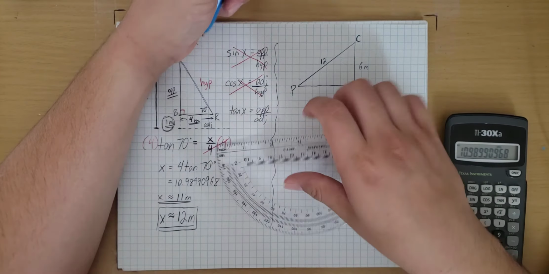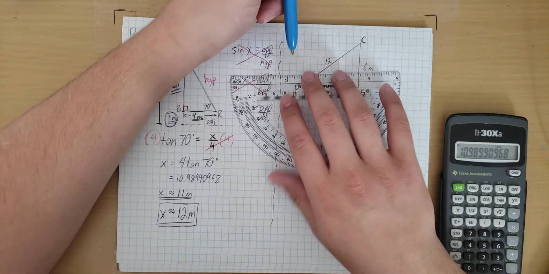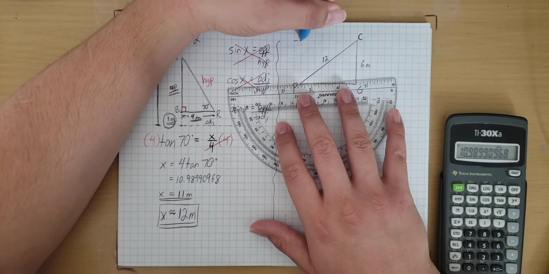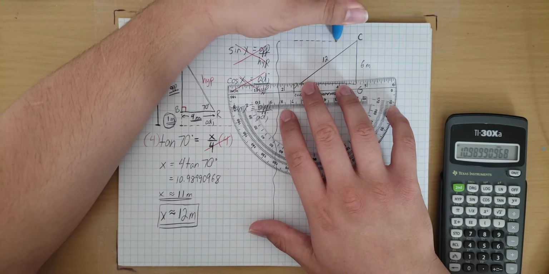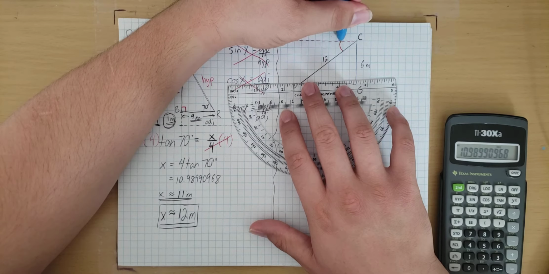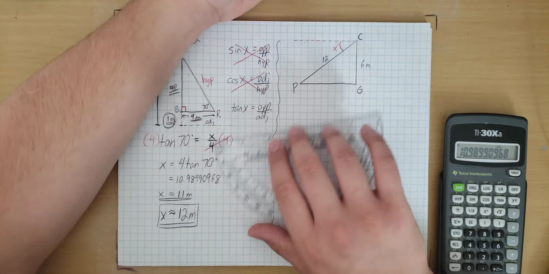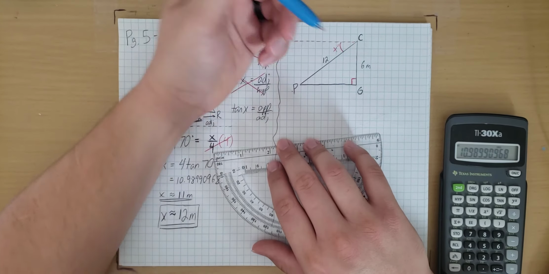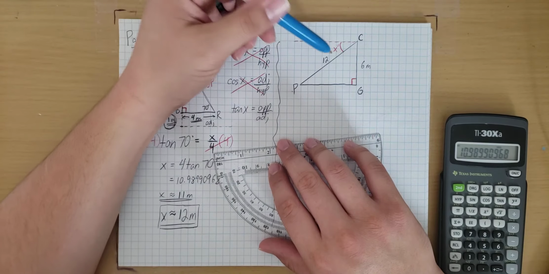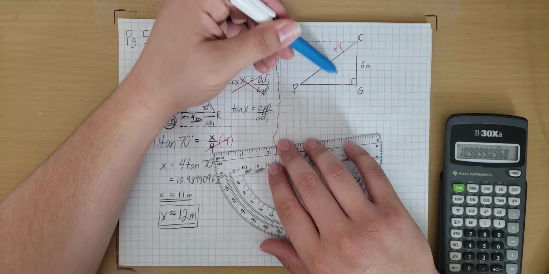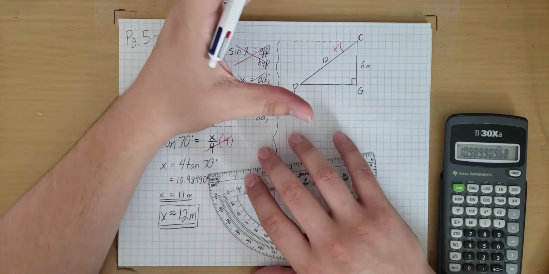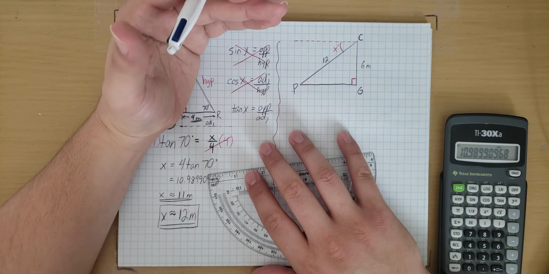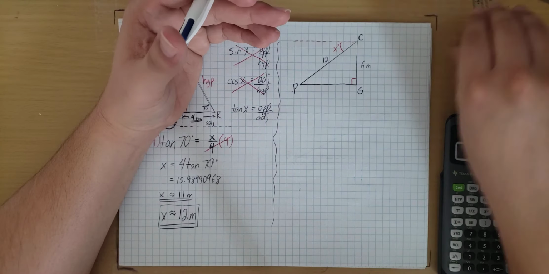Again, since we're talking about the angle of depression, I want to make that horizontal line here, because this is the angle we want. At first glance, you might be thinking, well, what does this angle have to do with this triangle? Like, what's going on here? Well, there are two ways to look at this. This triangle here.